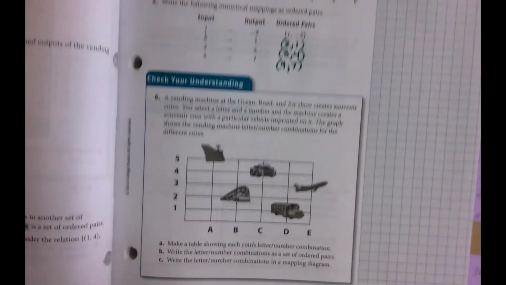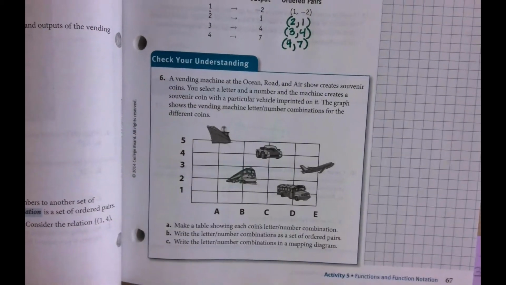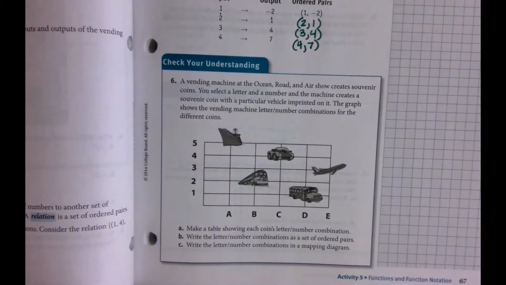Go ahead and try the Check Your Understanding on your own right now, just to see what you are understanding. And after you do it on your own, come back to this video and I'm going to go over it just to check to see what you got right and what you need to maybe work on more. So go ahead and pause it right now and do number 6, A, B, and C.